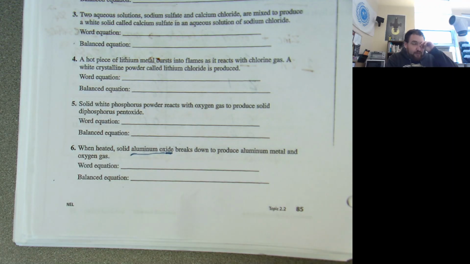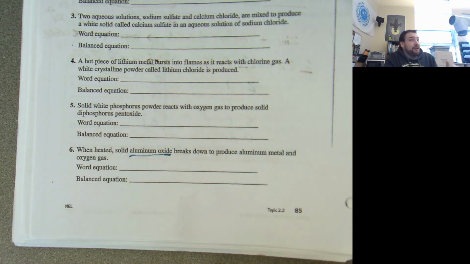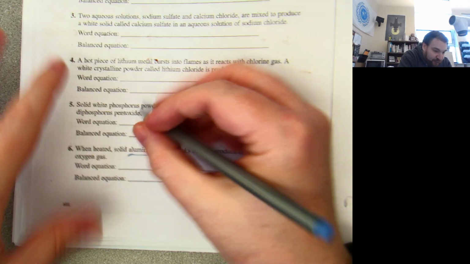If aluminum and oxygen were separated, it wouldn't be aluminum and oxide, it would be aluminum and oxygen, listed as they are on the periodic table, as separate elements. But because this ends in IDE, this is telling you that for this particular reaction, you only have one reactant. The only reactant is aluminum oxide.